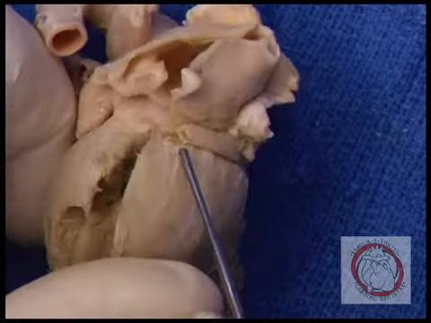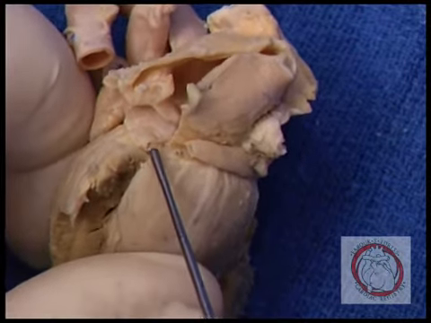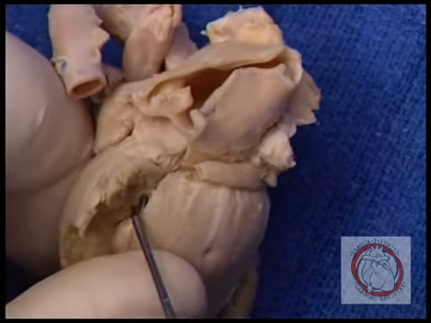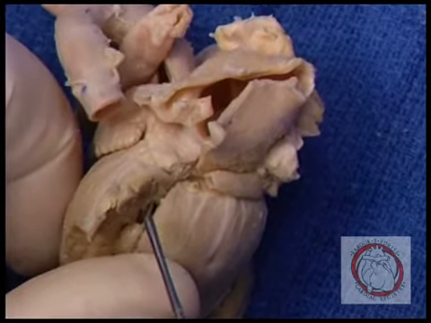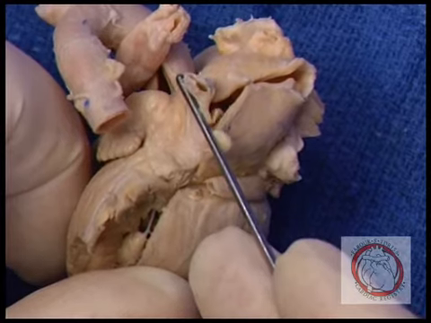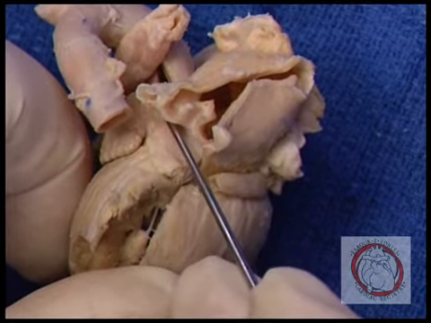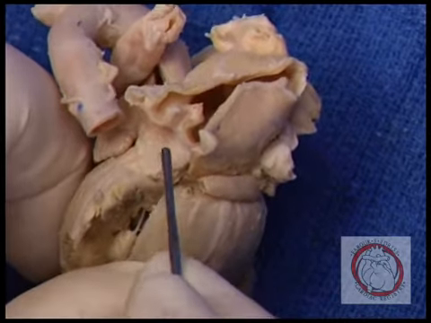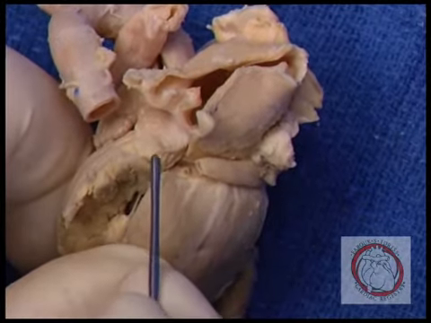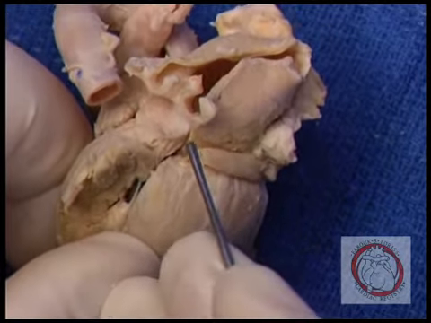The origin of the coronary sinus is the point where the oblique vein of the left atrium joins the great cardiac vein. In this particular specimen, we cannot see the oblique vein of the left atrium, but it is between the attachment of the left pulmonary veins to the left atrium and the origin of the left atrial appendage. So the oblique vein will be running more or less in this situation, and it joins the great cardiac vein to form the coronary sinus.